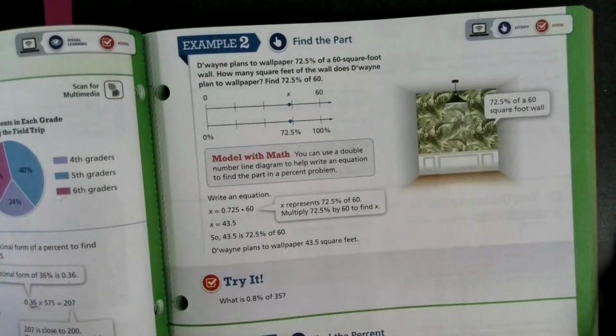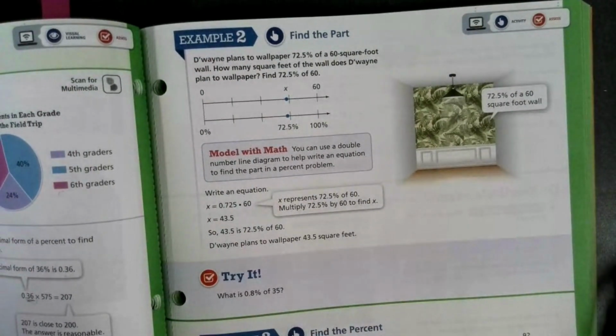Now we're at example 2. Let's keep going. We're going to find the part of a number. So we have Dwayne plans to wallpaper 72.5% of a 60 square foot wall. How many square feet of the wall does Dwayne plan to wallpaper? So we're finding 72.5% of 60.